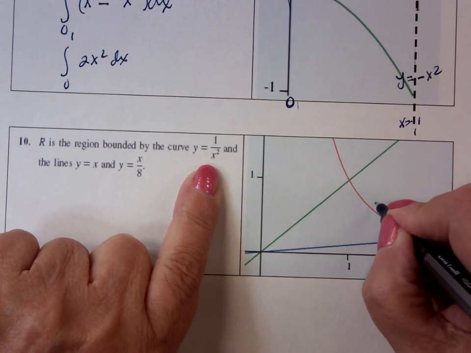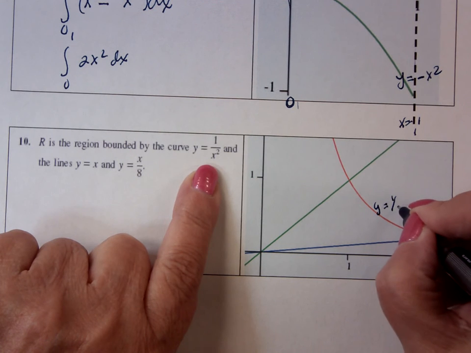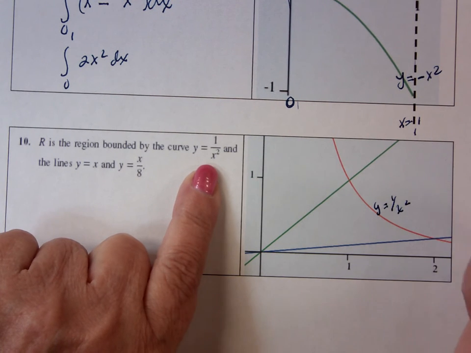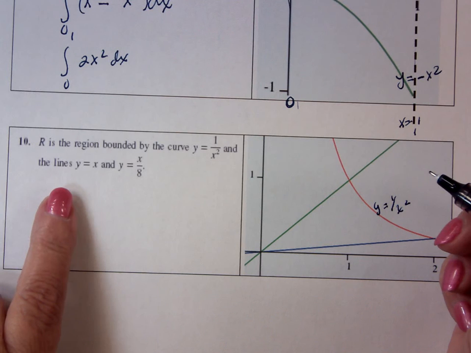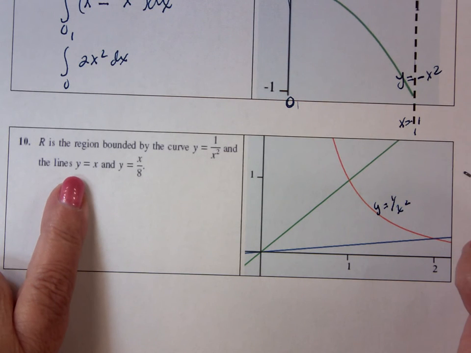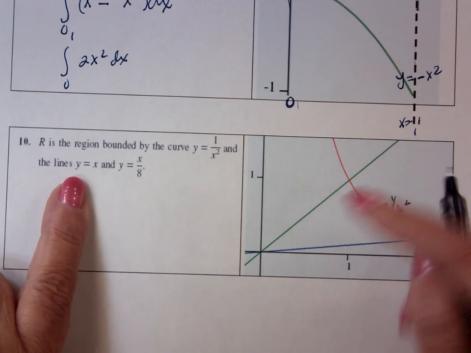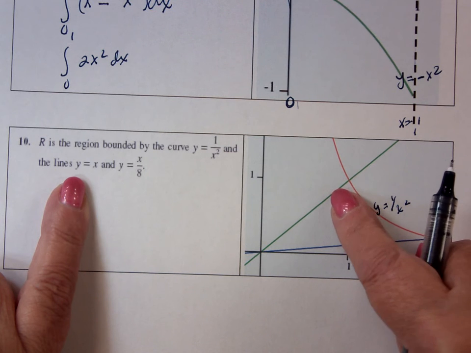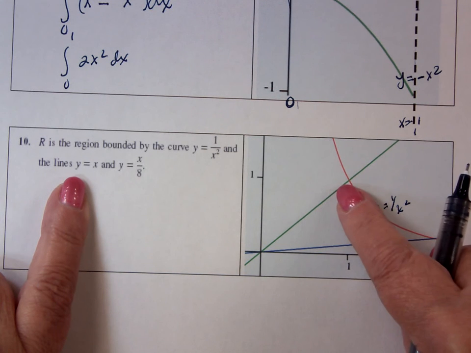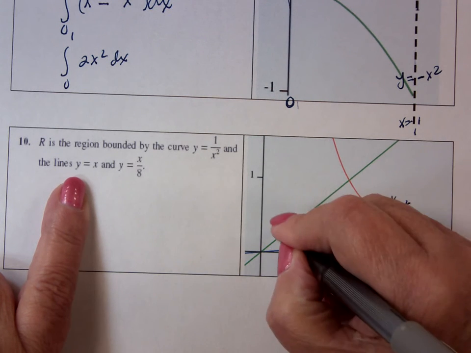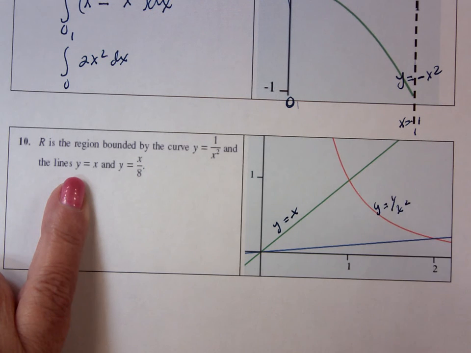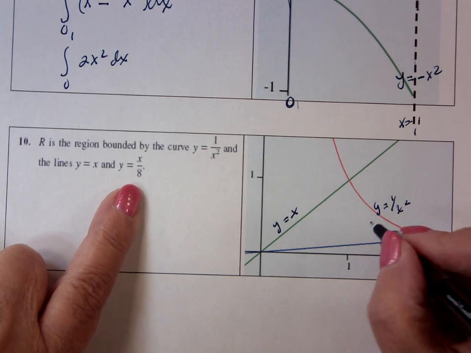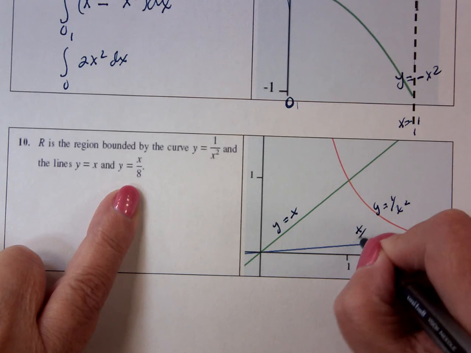That's this guy. The line y equals x, and that has to be this one because 0, 0, 1, 1. And the line y equals x divided by 8.